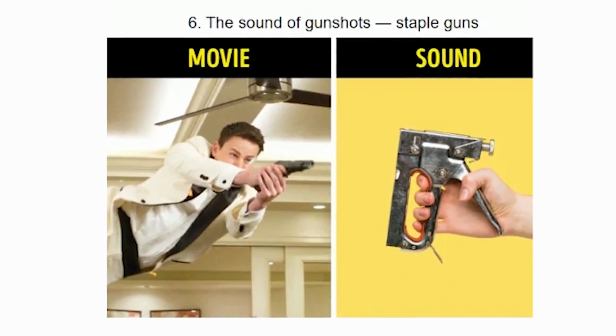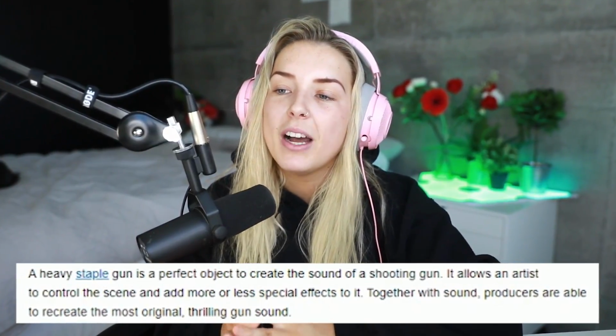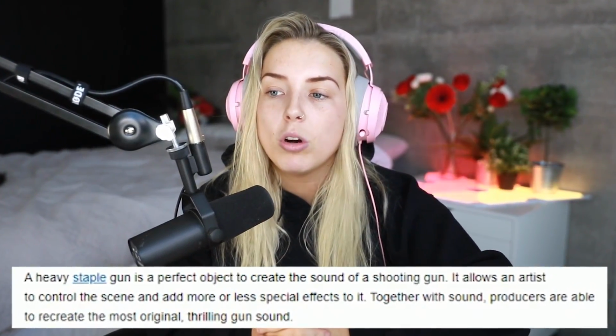If you ever hear the sound of gunshots, it's probably a staple gun because, you know, we don't want to have any danger of an actual gun being shot on set. A heavy staple gun is a perfect object to create the sound of a shooting gun. It allows an artist to control the scene and add more or less special effects to it without harming anyone. How unreal is that? We don't actually have to get a gun out to get gun sounds. Safety first, people. Wait, what?